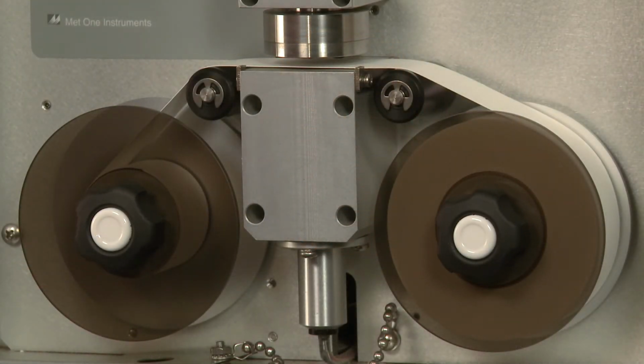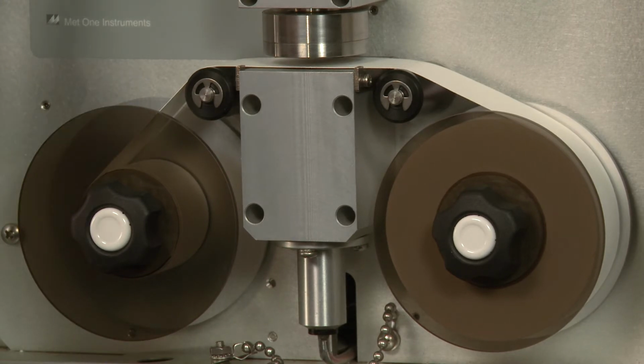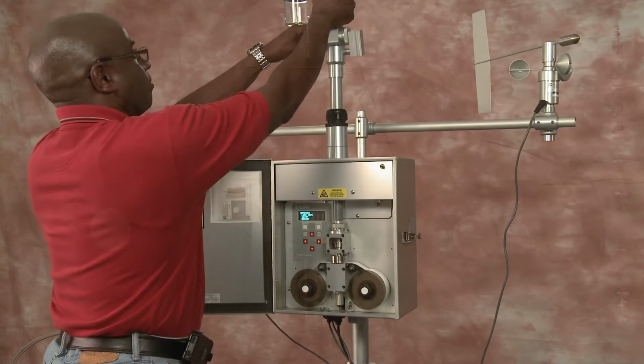The EBAM flow system must be checked for leaks before any flow calibrations are performed. A leak check shutoff valve is required to conduct the leak check. First, verify that a fresh spot of tape is located beneath the nozzle. If the tape is damaged, it may be difficult to pass the leak check.